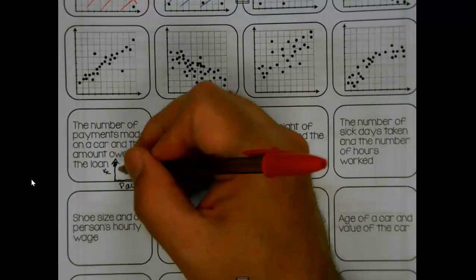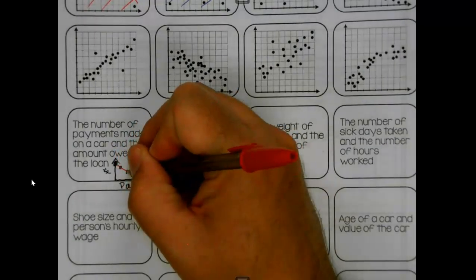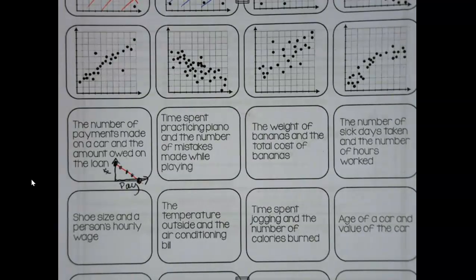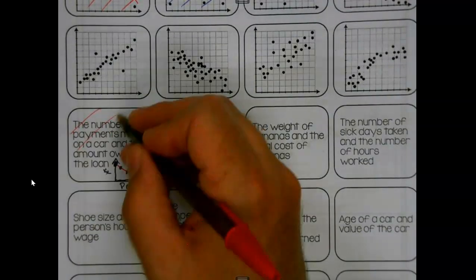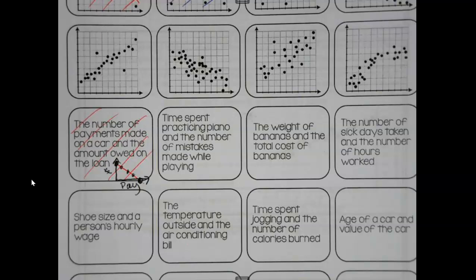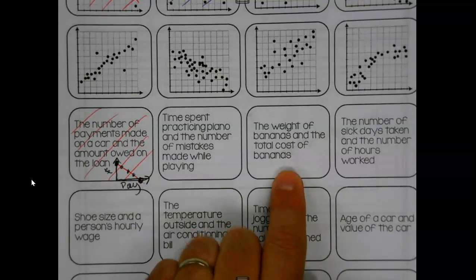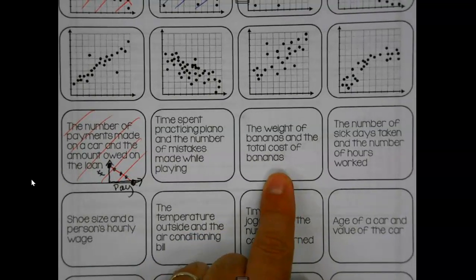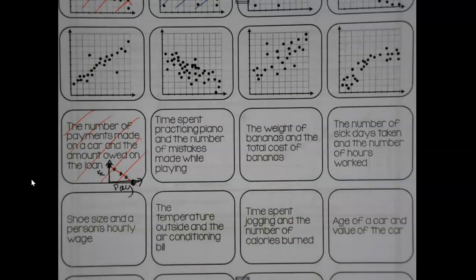So I kind of look and I'm like, oh, that kind of is heading downward. So it would be negative. But on the other hand, let's say we were doing this one a little more towards the middle here. The weight of the bananas and the cost.